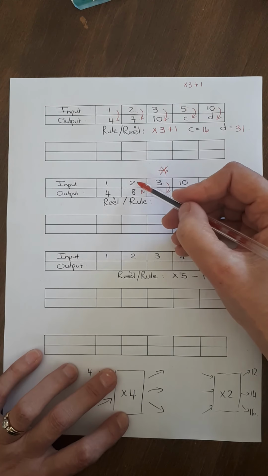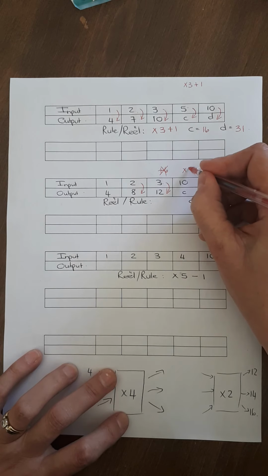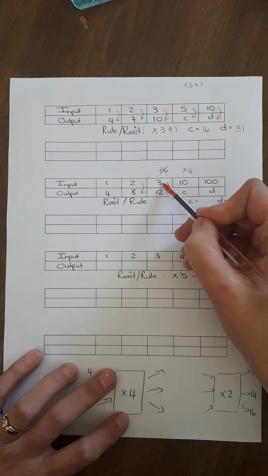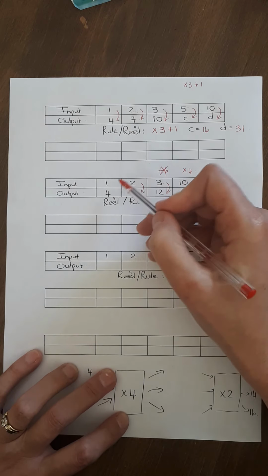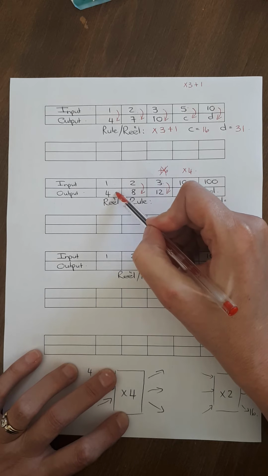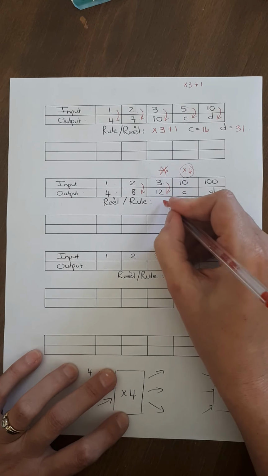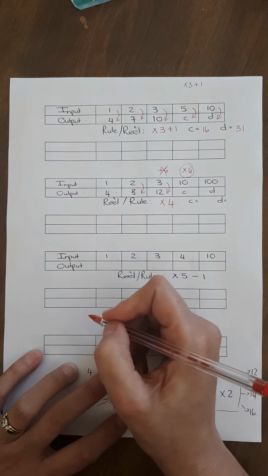Okay, I can always say 2 times 4 gives me 8, times 4. Okay, now I need to apply it to this one. 3 times 4, yes, that gives me 12. 1 times 4, yes, that gives me 4. So that will be my rule. My rule will be times 4.